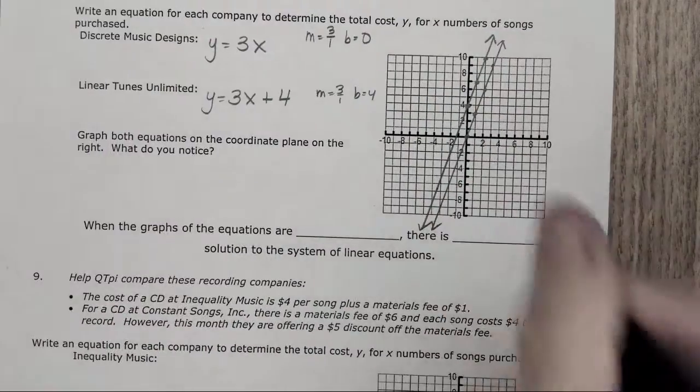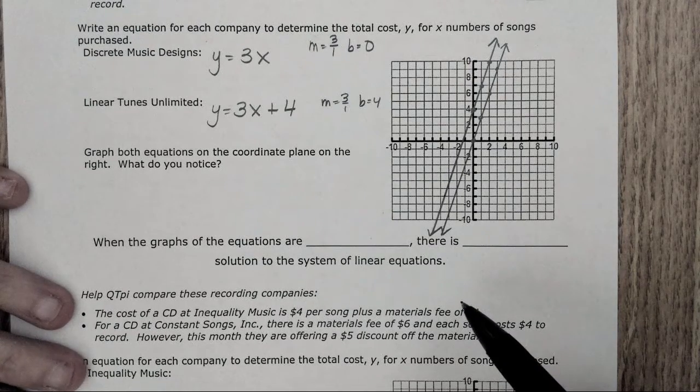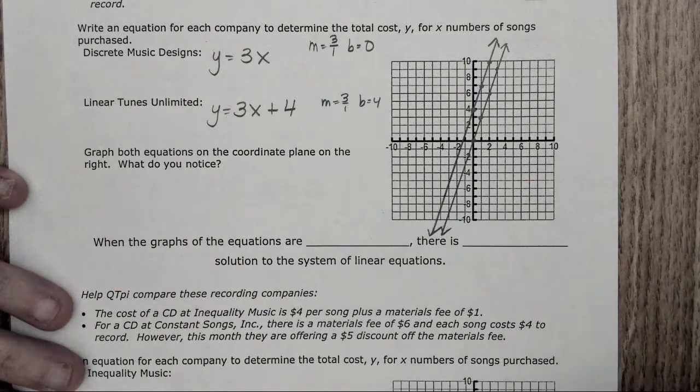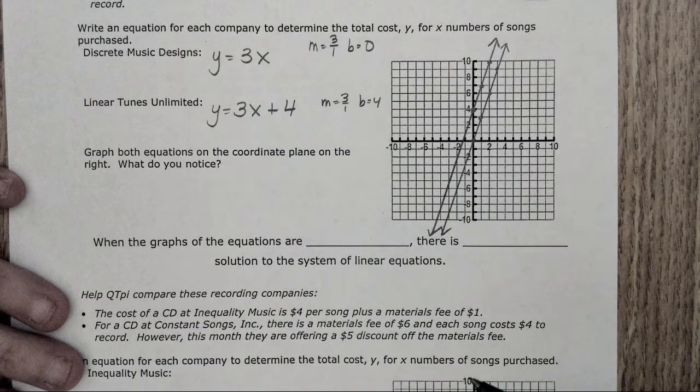Okay, what do we have here? What kind of lines are these? They're parallel, okay? And by the way, I was not trying to have a Dora the Explorer moment there. It just worked out that way. I'm hoping that you're thinking: we have 3x and 3x plus 4. What do they have in common? They have the same slope, so that makes them parallel.